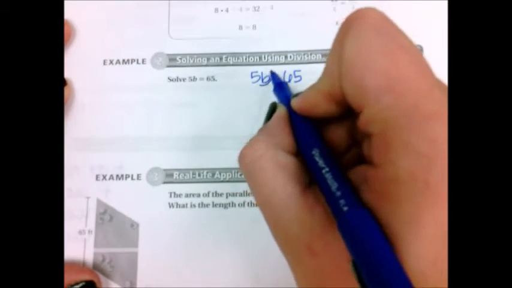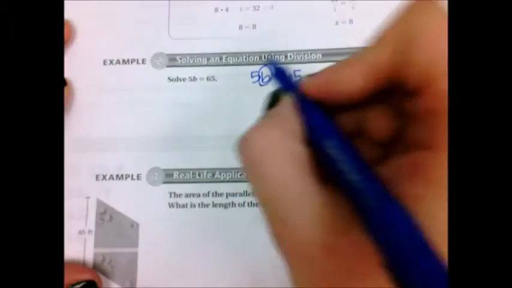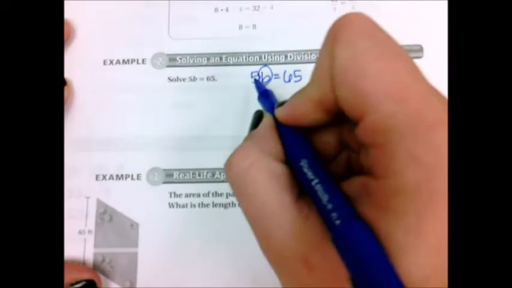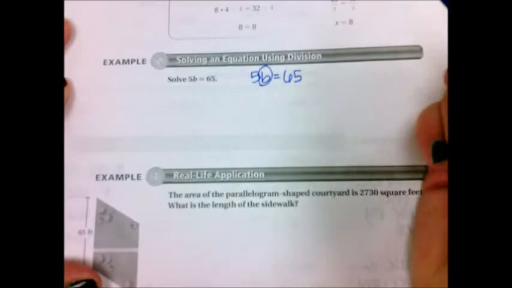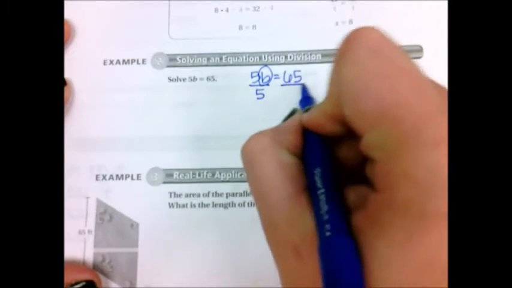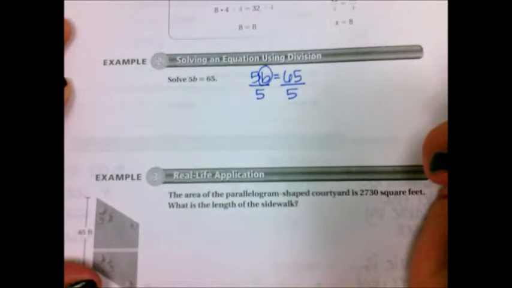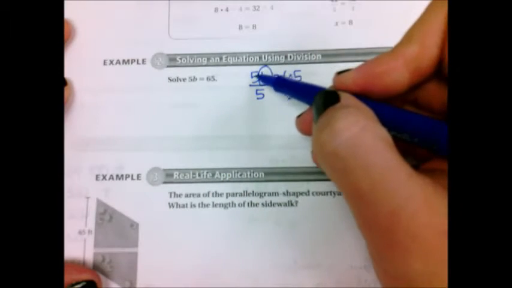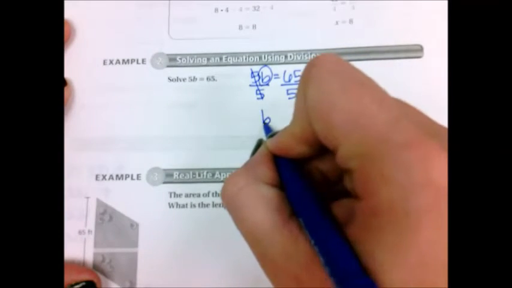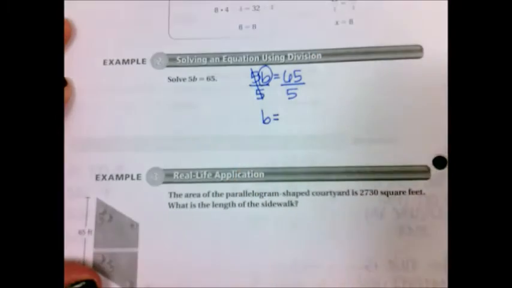So here's my variable. I want to get it by itself. There's a 5 touching it, which means it's a times 5. To get rid of a times 5, I'm going to do divided by 5. I'm going to do my bar for division just because it's a little neater way to write this. The times 5 and the divided by 5 cancel out, and I'm left with b on this side. I want to make sure my equal signs line up correctly.